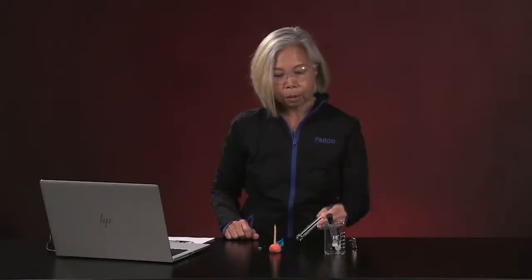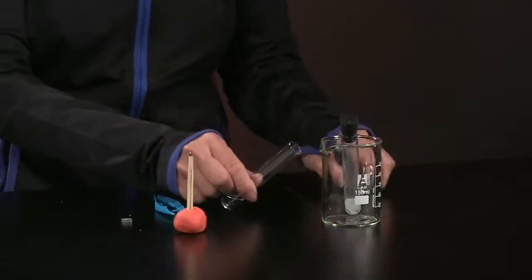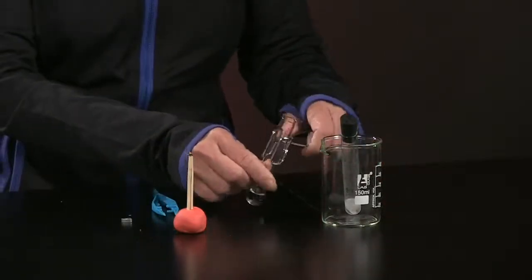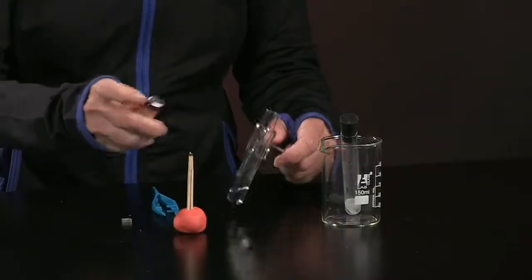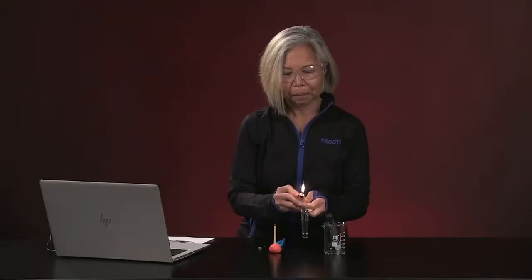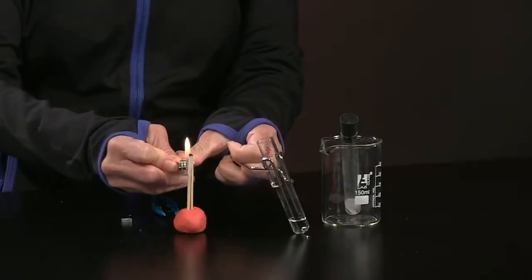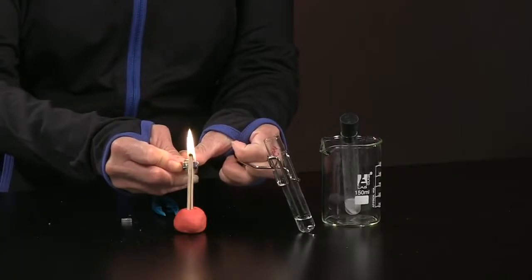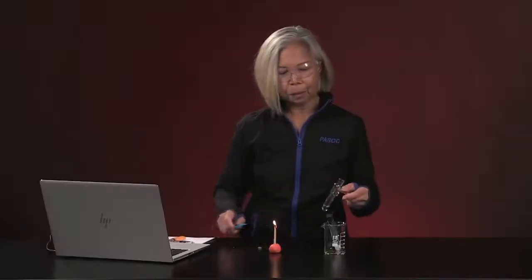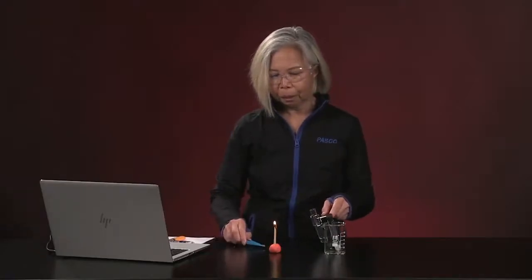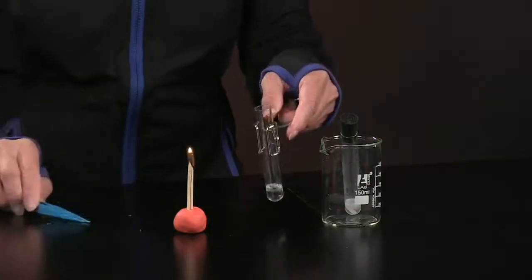So in this tube, I have 2 milliliters of 1 molar hydrochloric acid. And just to be ready for this, I am going to light up the splint. I'm going to pick up a piece of magnesium metal and put it in here.